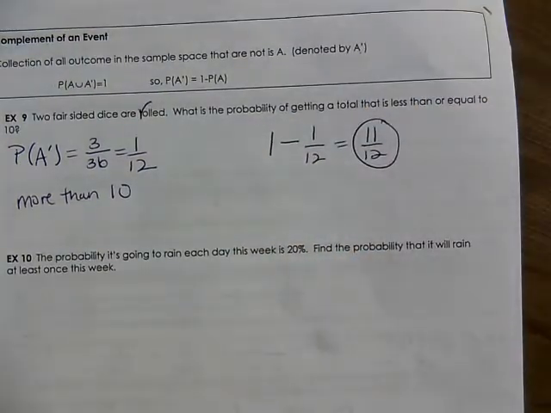Yes? If we didn't do that example, could you go over how you would go about doing it, like what you didn't find out the first? I'm about to. All right. Yep.